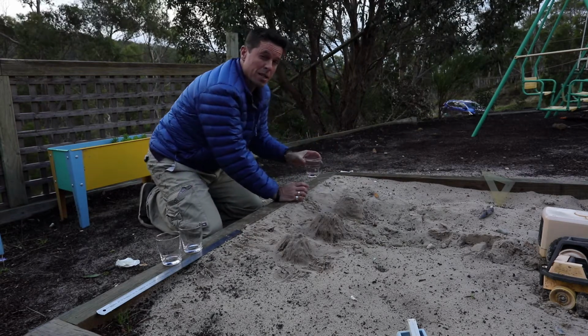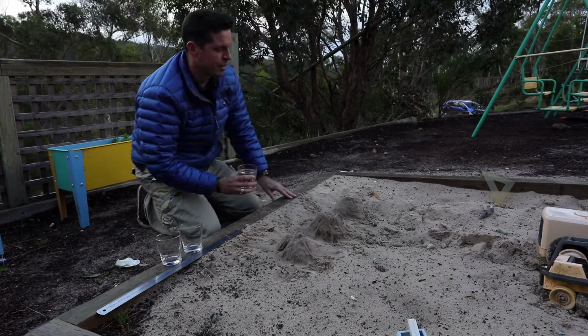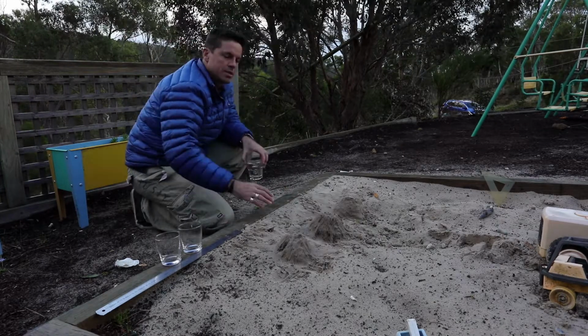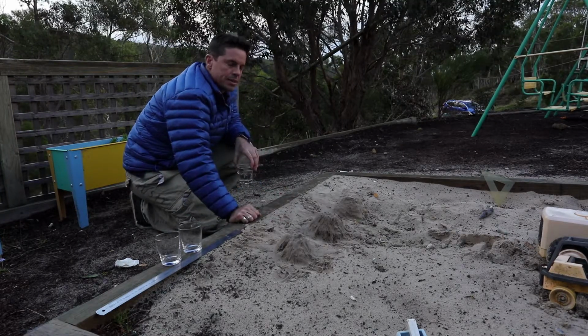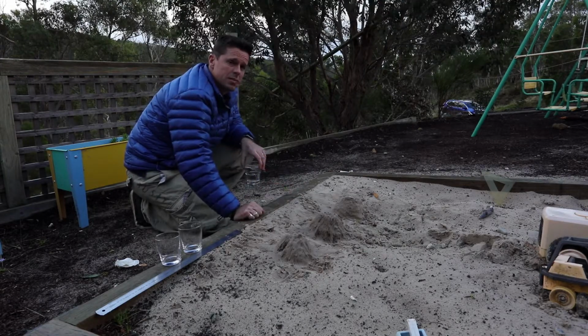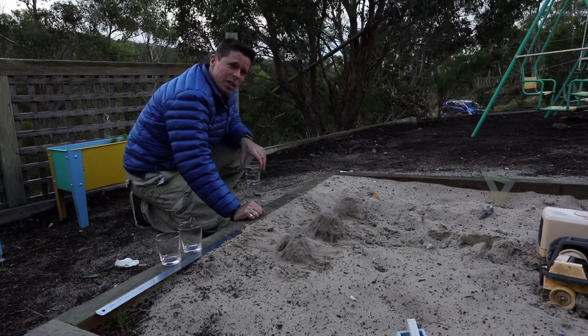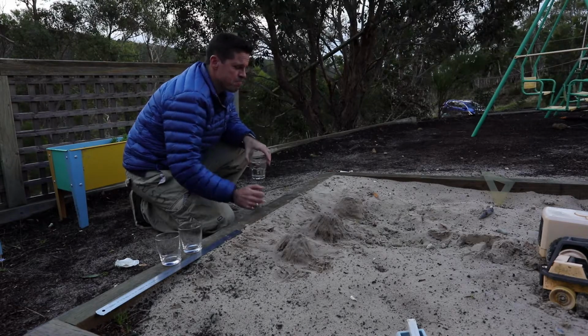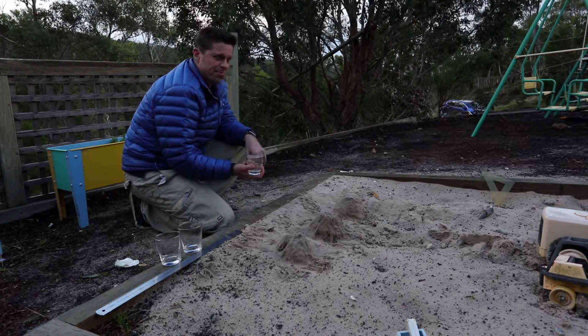Now, we've got our last one to go. You can probably imagine what I'm going to do with this one. We've poured it out over 10 seconds, poured it out over 20 seconds. This one, we're just going to slam it down, and I'm going to try not to get wet as I do it. And we're going to see what that does.